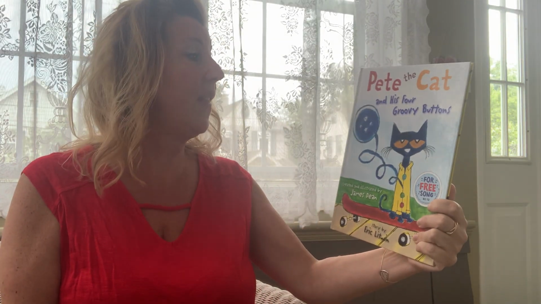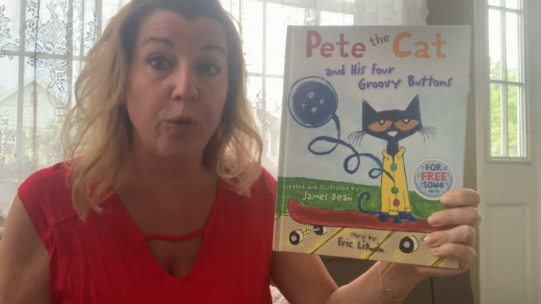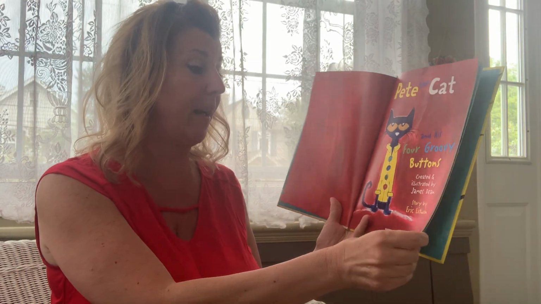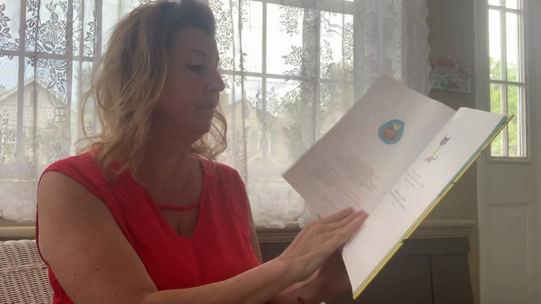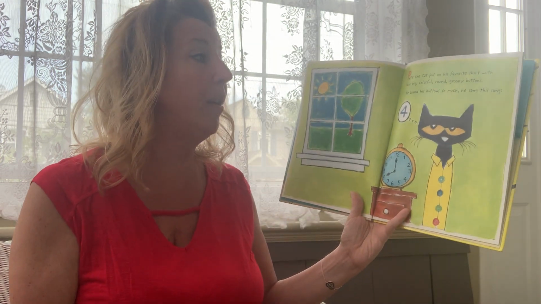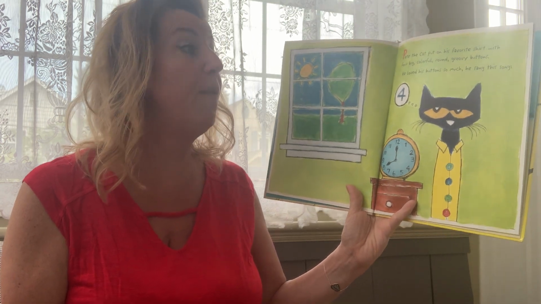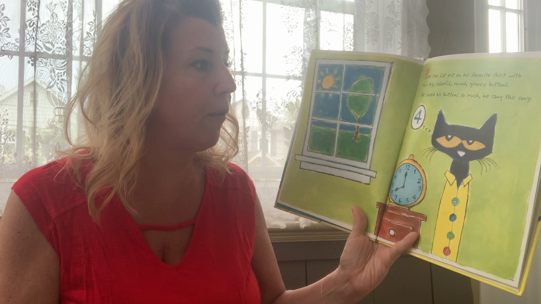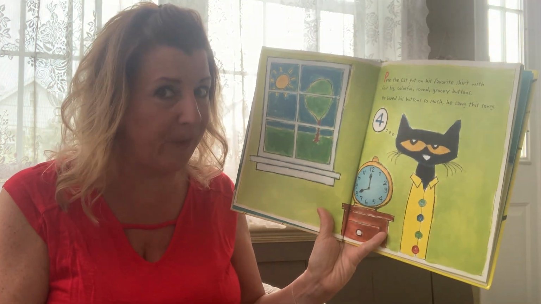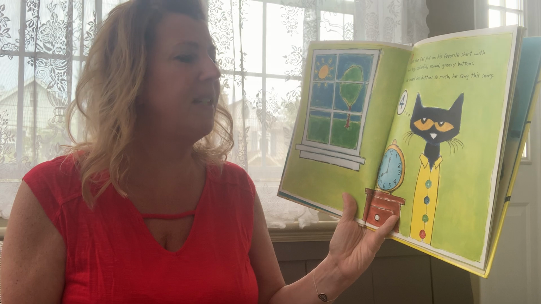And today's story is Pete the Cat and his 4 groovy buttons. Let's begin. Pete the Cat and his 4 groovy buttons. Pete the Cat put on his favorite shirt with 4 big, colorful, round, groovy buttons. He loved his buttons so much, he sang this song.